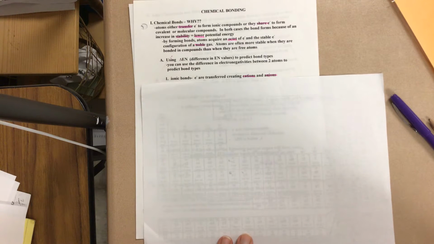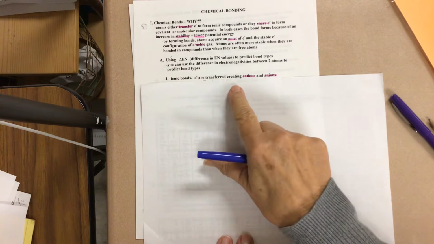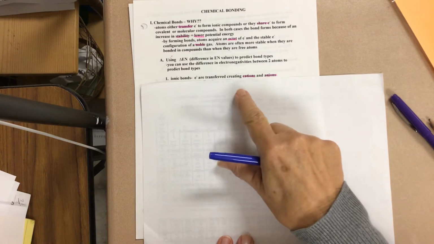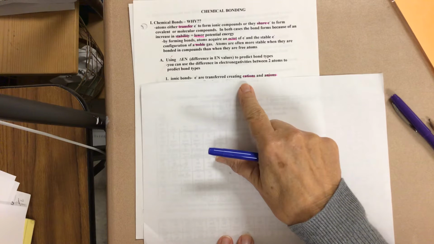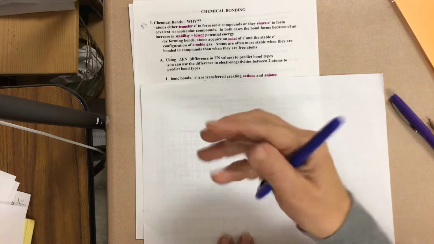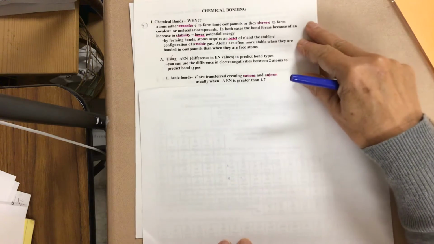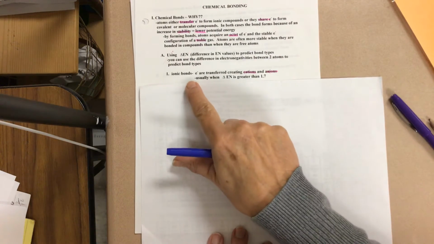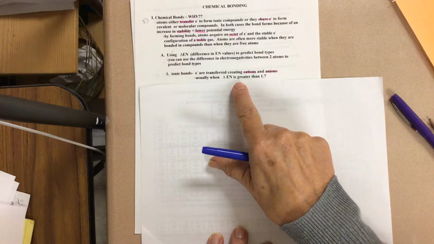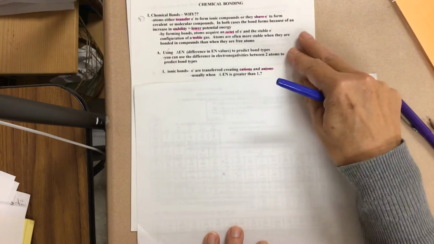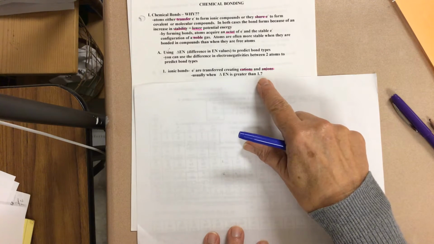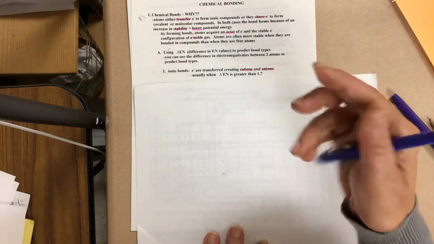If it is an ionic bond that's going to be formed, electrons, remember, are transferred, creating cations and anions. So remember that if a metal gives up 1 or 2 or 3 electrons, it has a positive charge and it's called a cation, and nonmetals will take those electrons and become negatively charged, and they're called your anions. Usually, we're going to say it's an ionic bond when the difference in EN values is greater than 1.7. Now, different books might use like 1.6 or 1.8. Okay, we're going to go with 1.7.